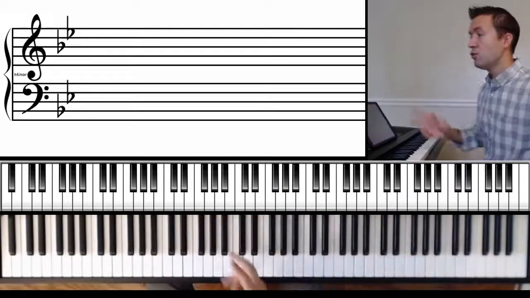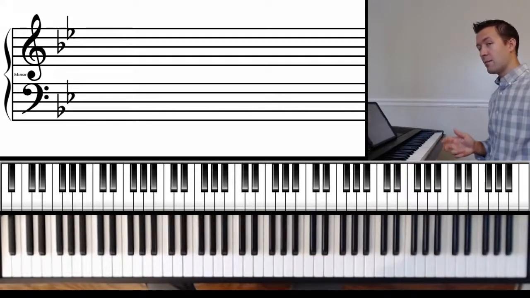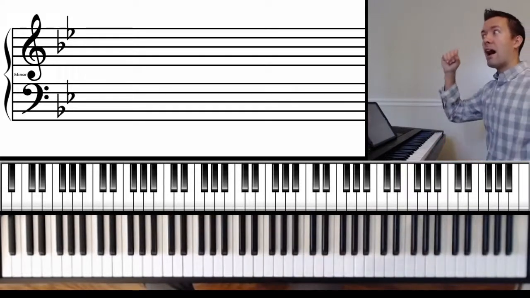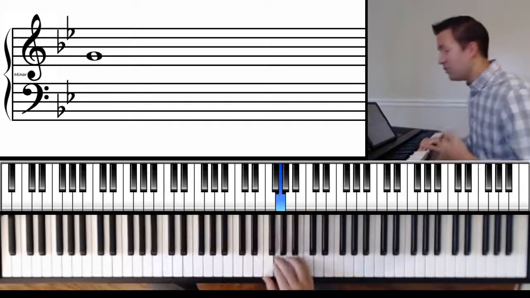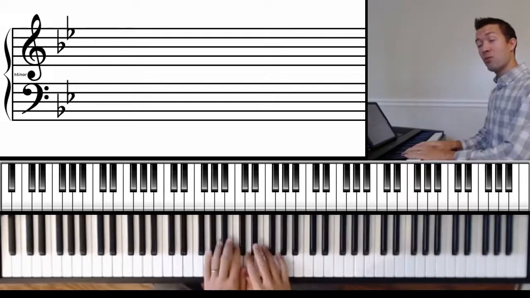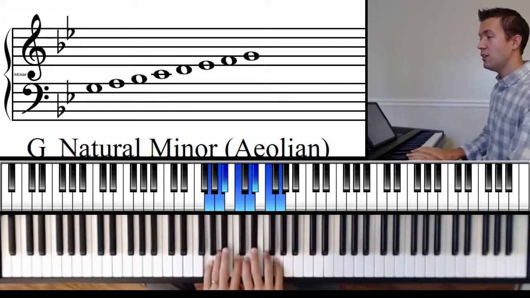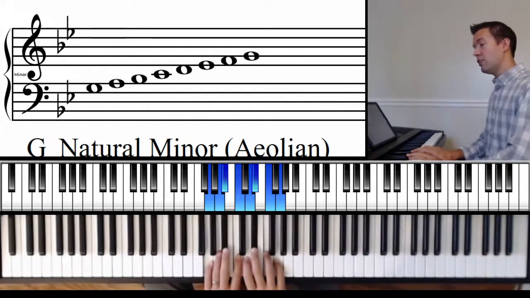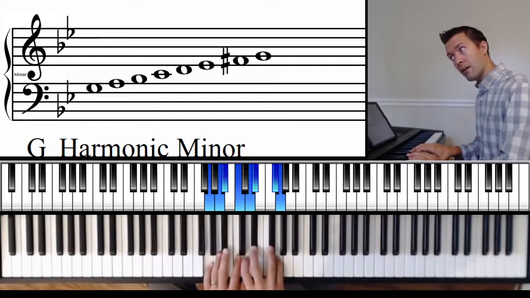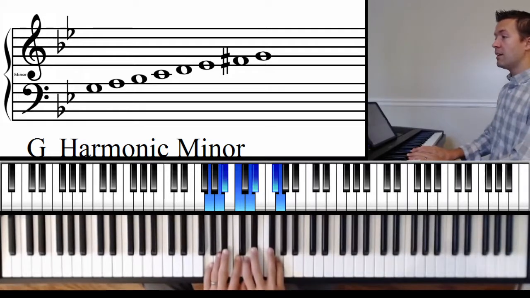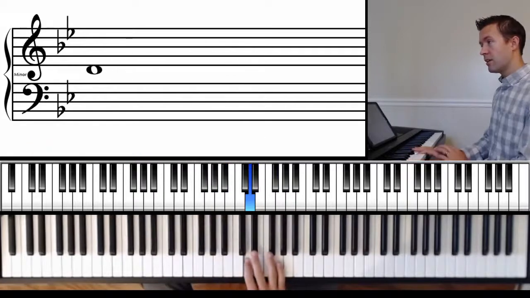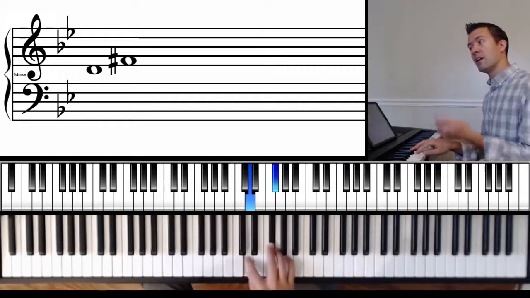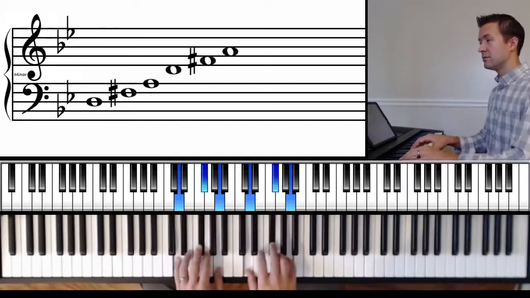Next, if you have two flats, the major scale is B flat, and the minor scale is G minor. Yes! I passed the quiz, and hopefully you did too. G natural minor. To make it G harmonic minor, we raise the 7th scale degree. Which means if I did a dominant chord, I would have D, the dominant, and F sharp, the leading tone, and A, the supertonic.